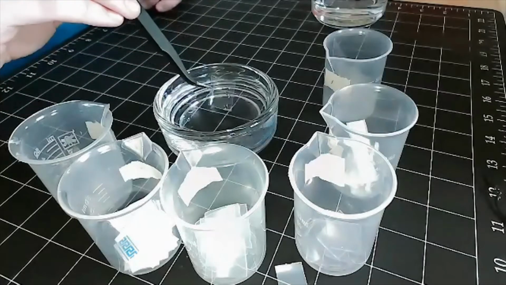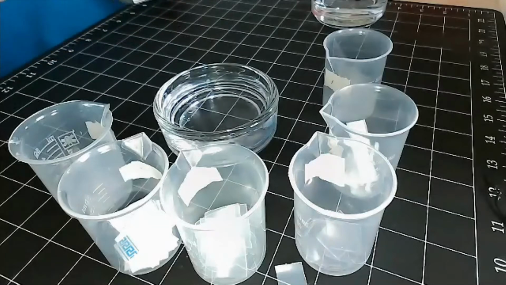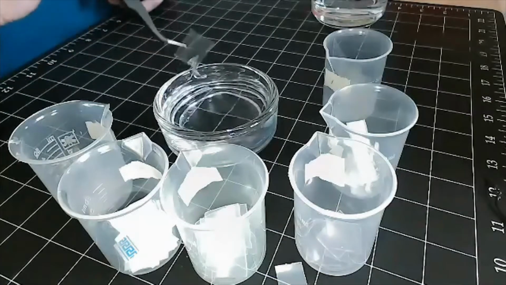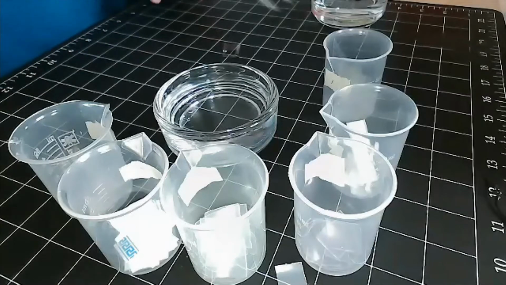Were you able to see that? Here it is. When I put it all the way in the water, it sinks. And I don't know if any of you are able to test any of your plastics this way. But yeah, my number 1 sank. So I'm going to take it out and put it in a pile. This is going to be my sink pile.